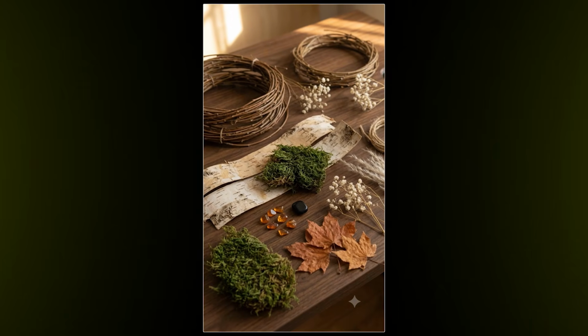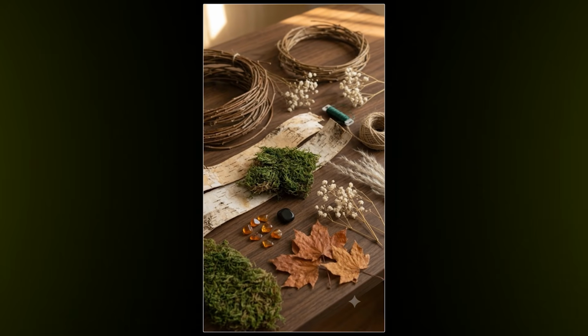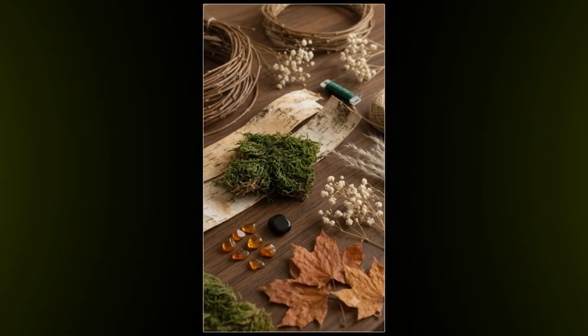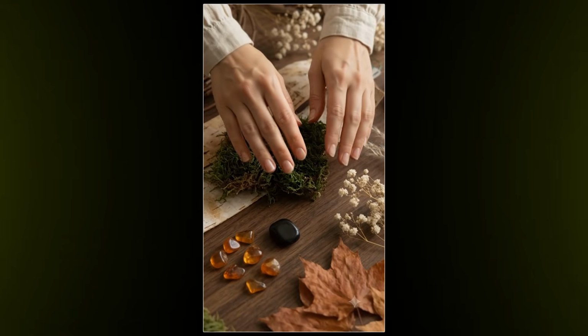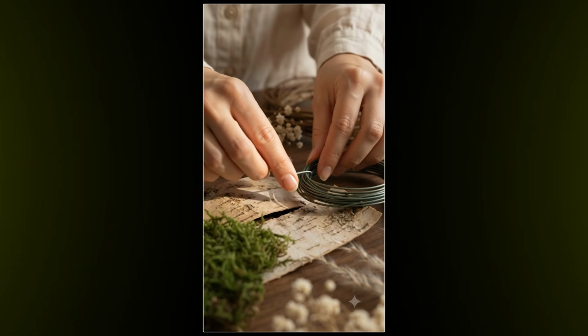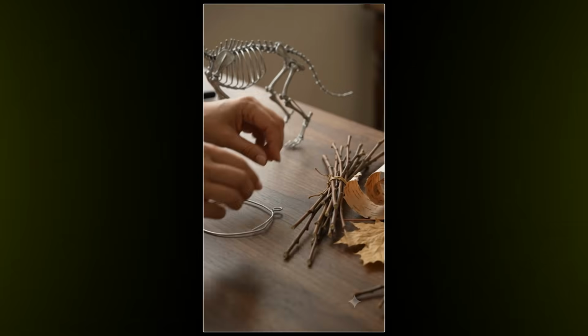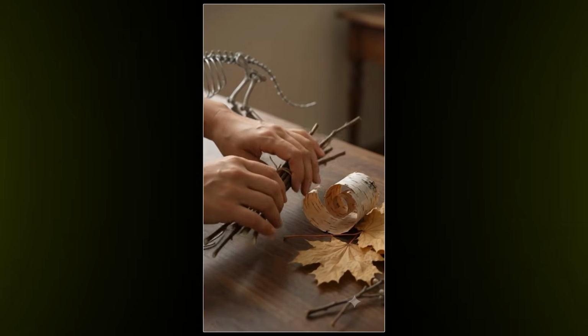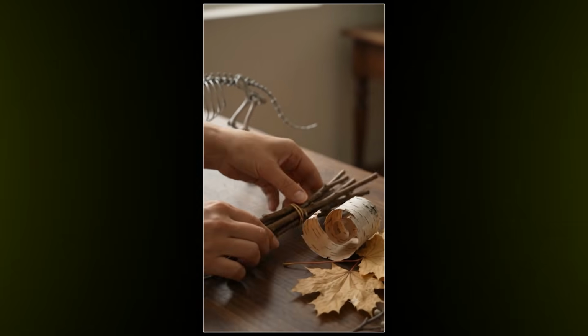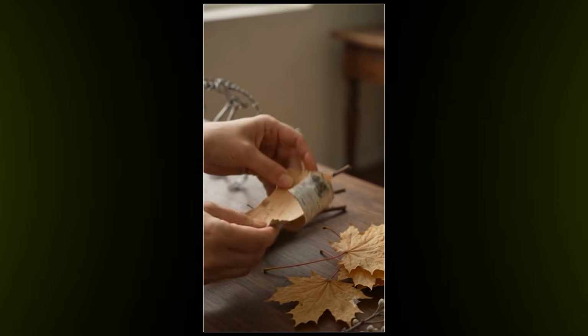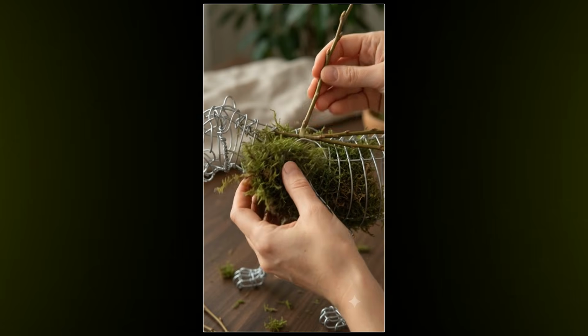What if a tiger could be built from nothing but bark, twigs, and fallen leaves? It starts with a single strand of wire, bent, shaped, and given the quiet promise of a crouching predator. Twig by twig, the muscle takes form. Moss settles into the shadows.